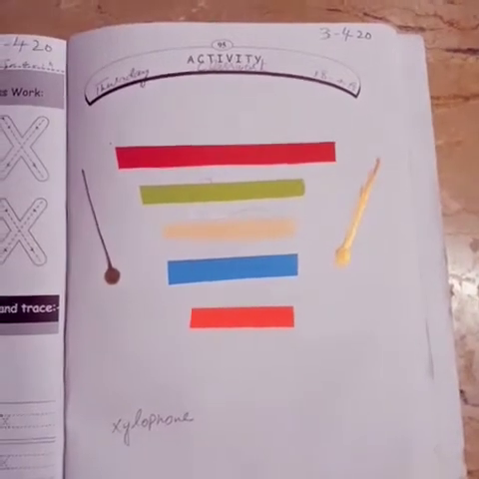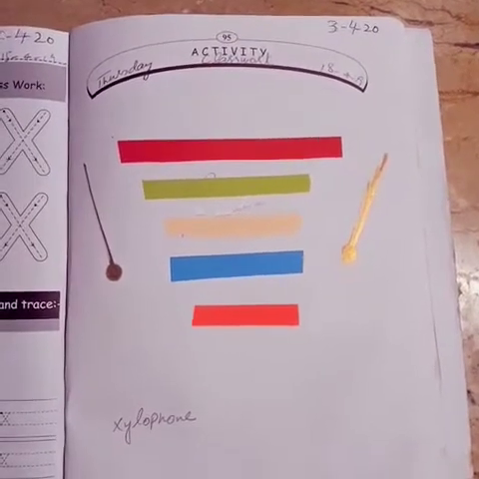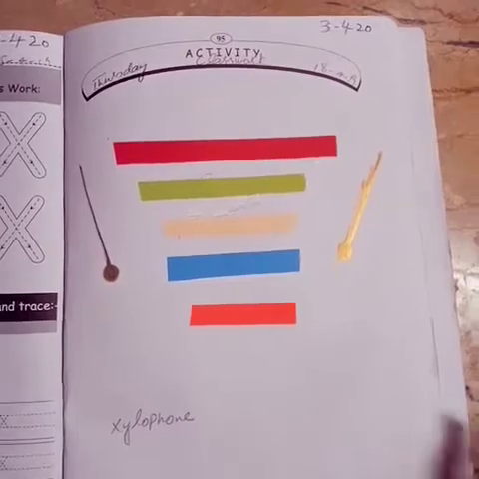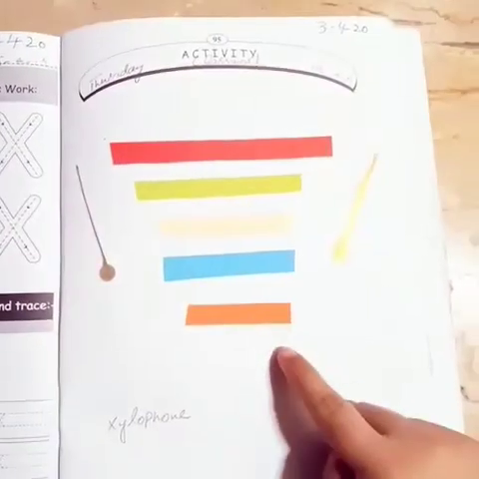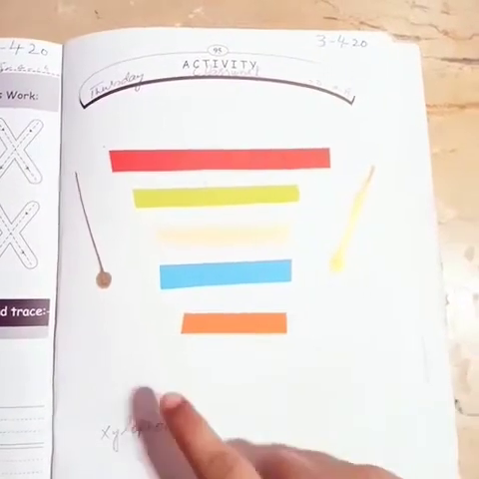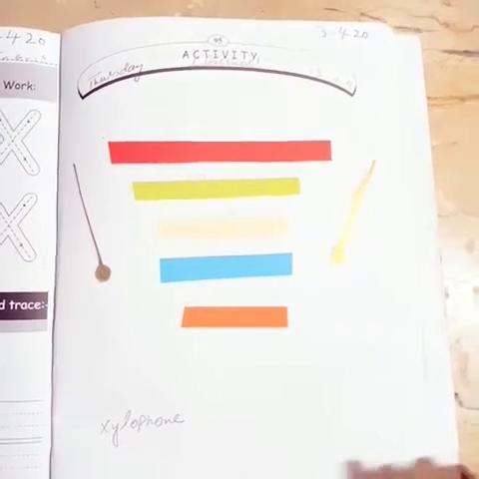On this page there is an activity for you. You have to draw a xylophone or paste it like this. These are the strips of paper and then you will draw two sticks and that's all.